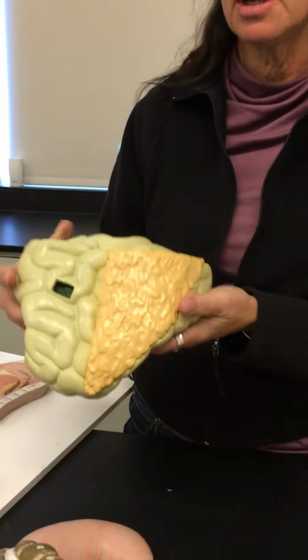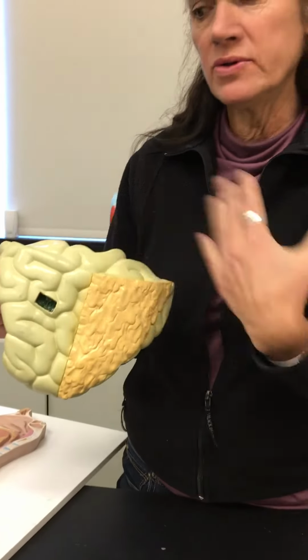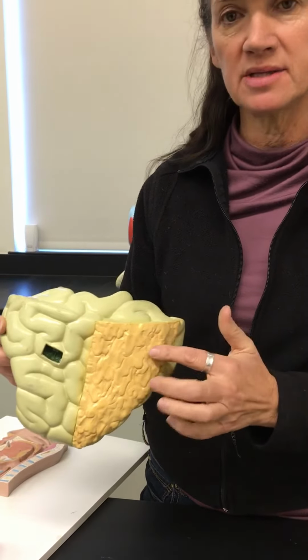There's one more portion. There's a fatty network that holds all of our guts together, and that's called the omentum.